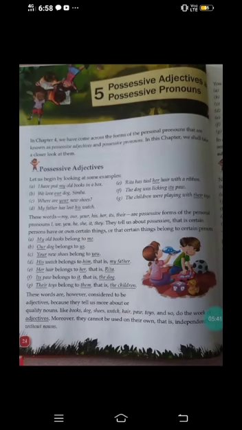Now, if you open your English Grammar, page number 24, you will find the 5th lesson, Possessive Adjectives and Possessive Pronouns, children. Try to read. Not try, you have to read. Then only you will understand the concept more clearly.